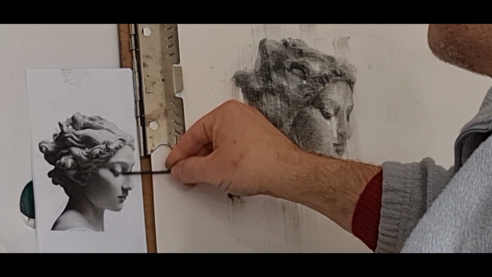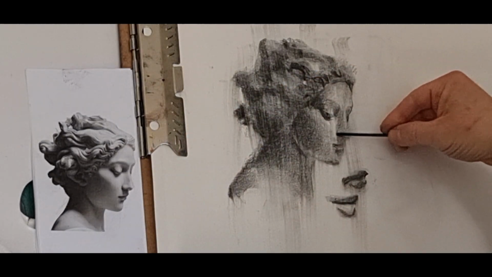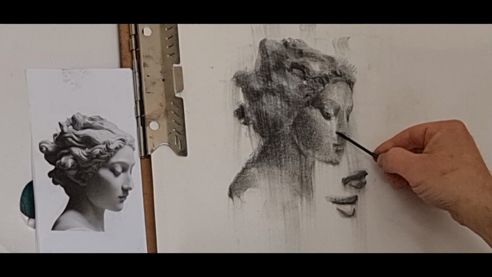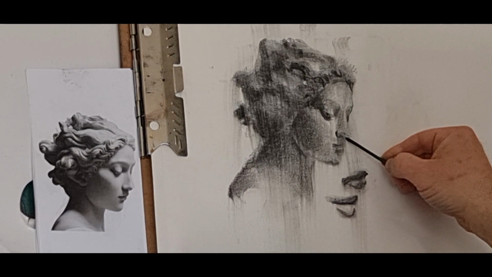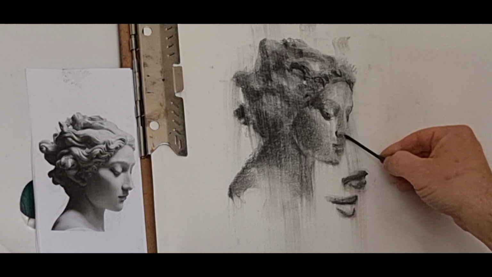And then you have the nostril, which is under the eye, right here. A tiny bit darker here, and then you have this reflected light.